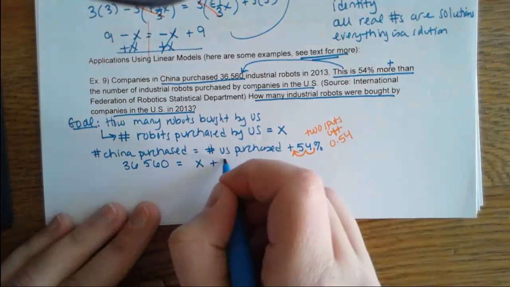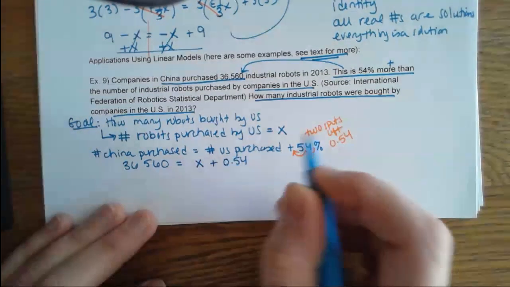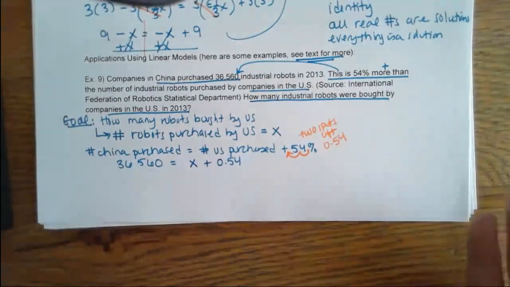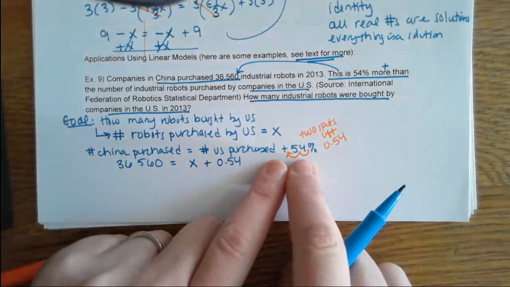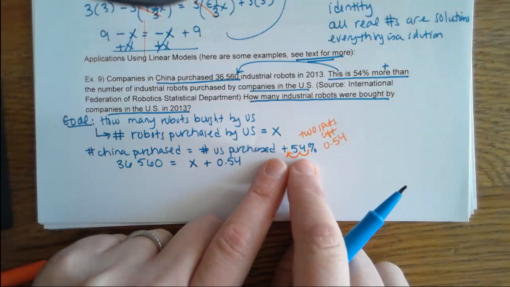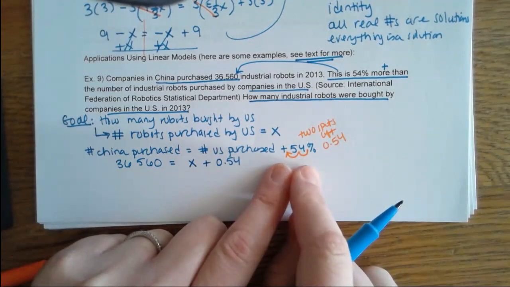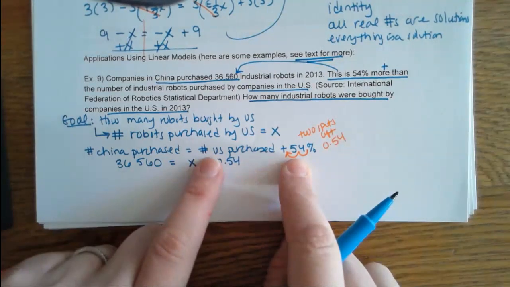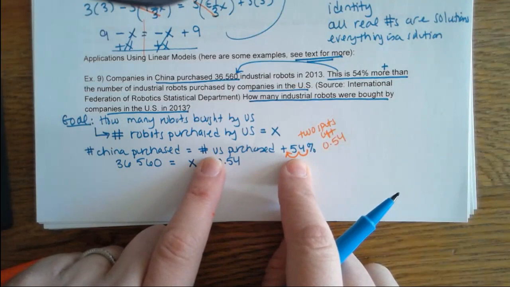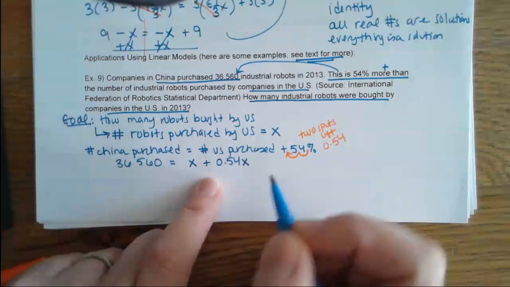And when we have percents, they very rarely stand by themselves. Again, there's always exceptions, but a percent of something is always a percent of something. So you're multiplying this. So it's 54% on top of whatever the US purchased. So it's going to be 0.54x.